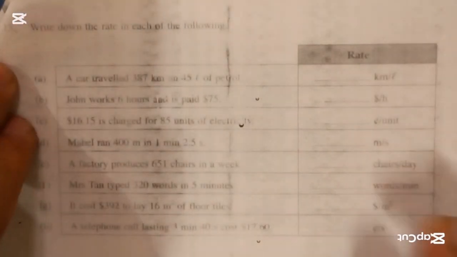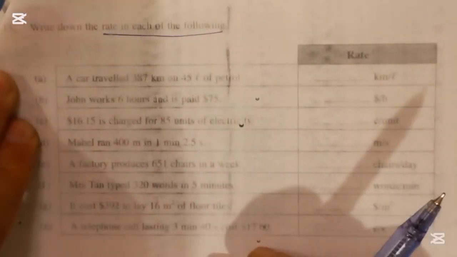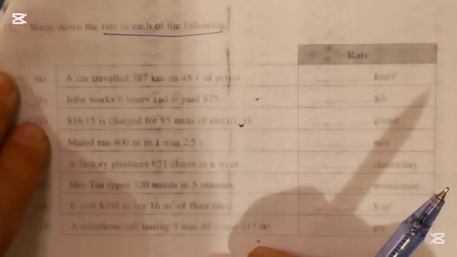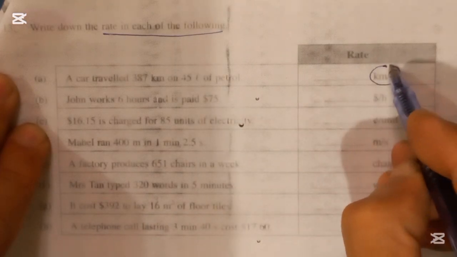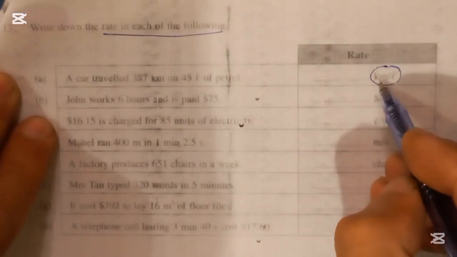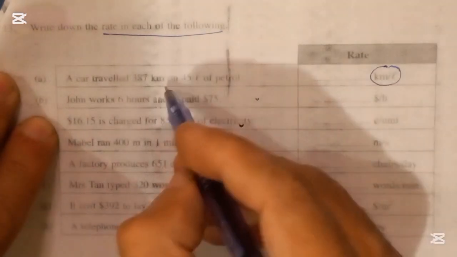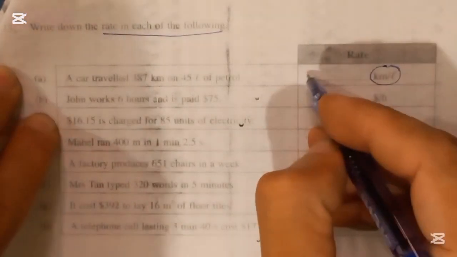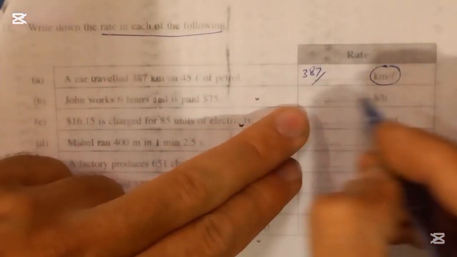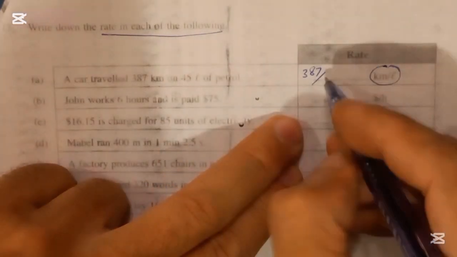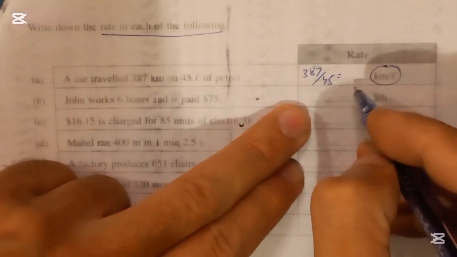The statement of the question is, write down the rate of each of the following. The thing to remember and be very careful about in these kinds of questions is the unit that is given. So kilometer per liter is the requirement. So kilometer will be put in the numerator and liters will be put in the denominator. So here is the kilometers value, that is 387. So this will be put in the numerator, and liters, that is given 45, will be put in the denominator. After solving this, we will get the answer.